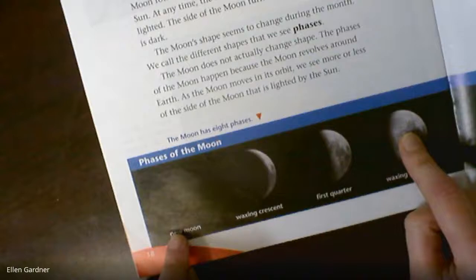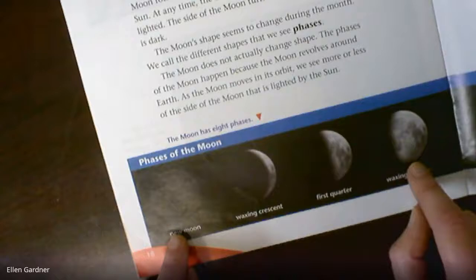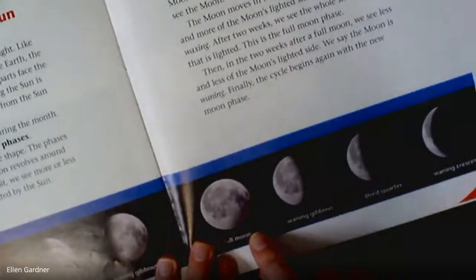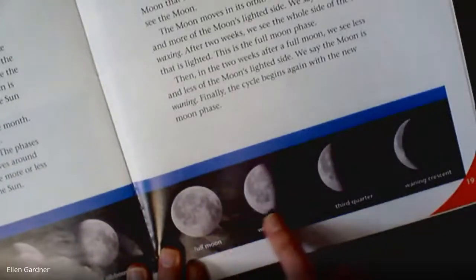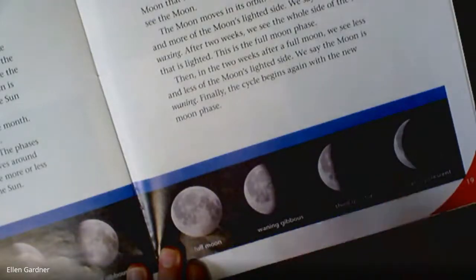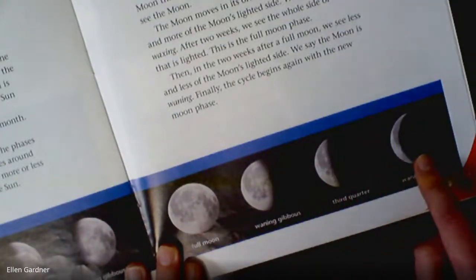After 2 weeks, we see the whole side of the moon that is lighted. This is the full moon phase, right over here. So after about 2 weeks from the new moon, we have a full moon. Then in the 2 weeks after a full moon, we see less and less over 2 weeks' time. We're seeing less and less light. We say the moon is waning when it becomes less and less light that we see. Finally, the cycle begins again with a new moon phase after this waning crescent.